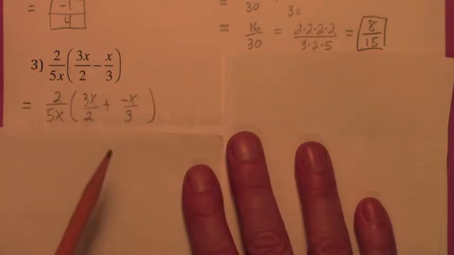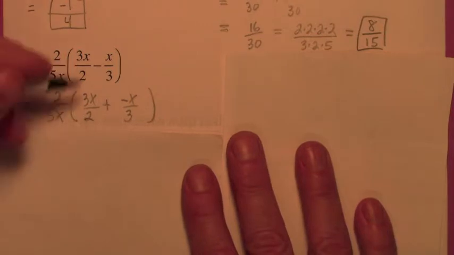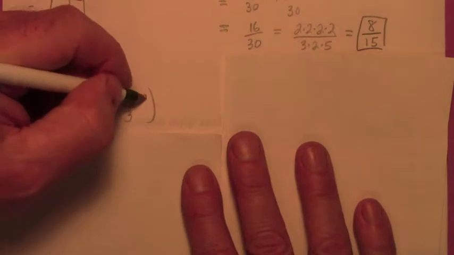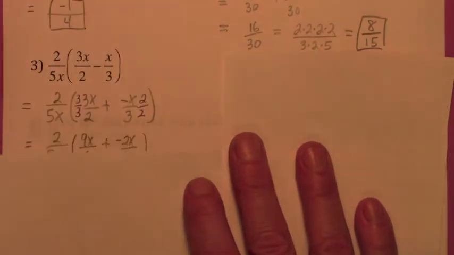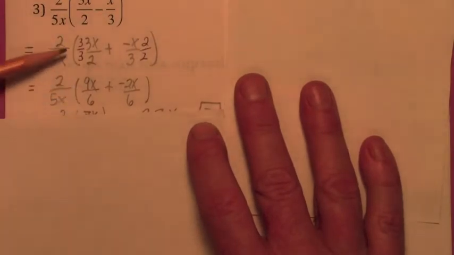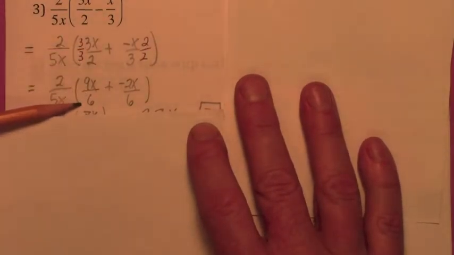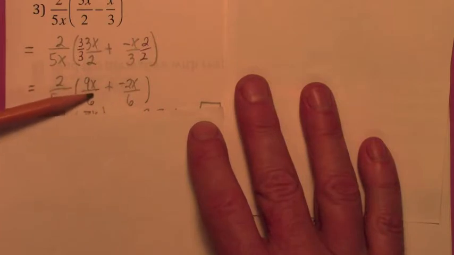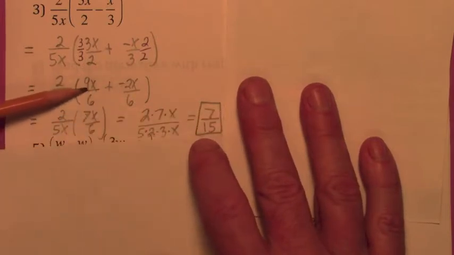of course, change the minus to additive form. And then what is the LCD going to be inside? Isn't it 6? So multiply this by 3 over 3, and this by 2 over 2. So I get this 2 over 5x just hangs out in the front. You get 9x over 6, plus negative 2x over 6. You combine these now, they're common denominators. You get a 7x over 6.